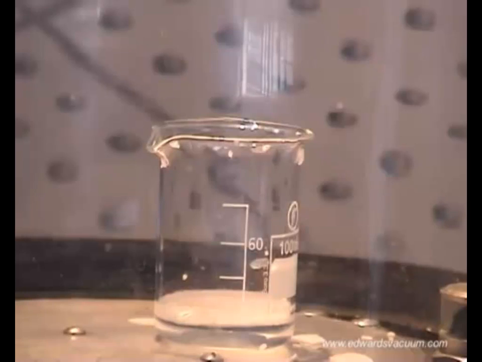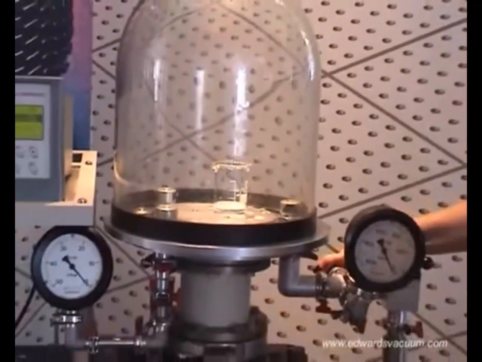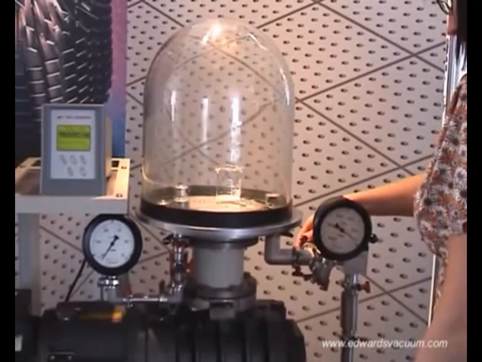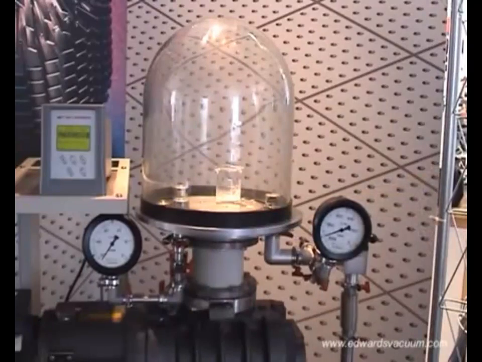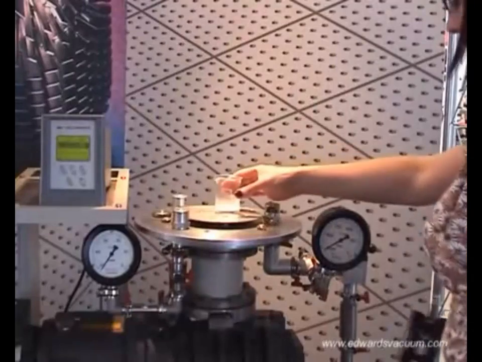In this demonstration, we don't add any heat, but instead reduce the pressure. When this pressure is equal to the water vapor pressure, the water boils or changes phase, but at a much lower temperature. In fact, the energy for boiling is coming from the water, and consequently its temperature reduces.